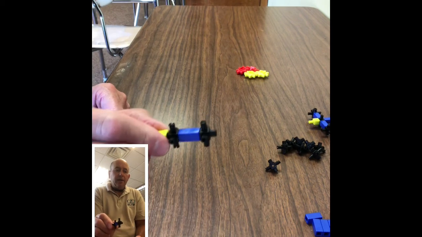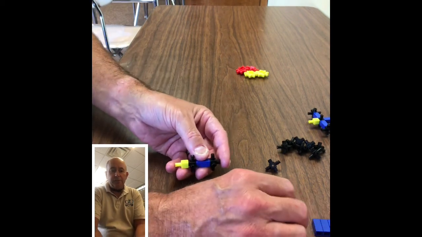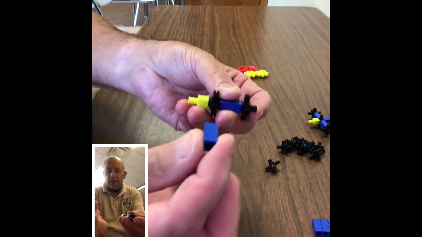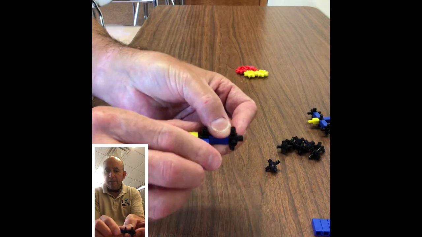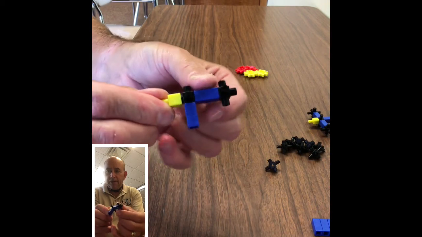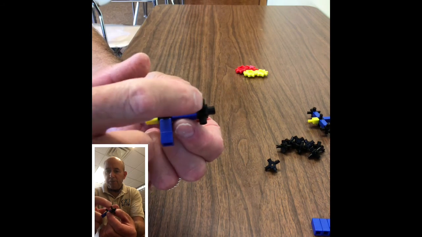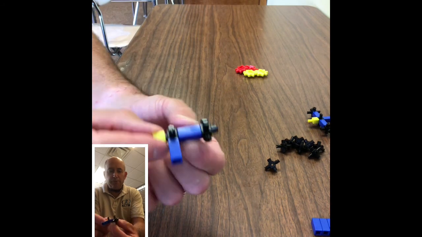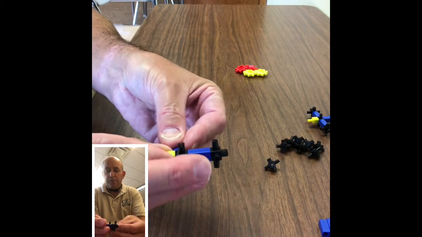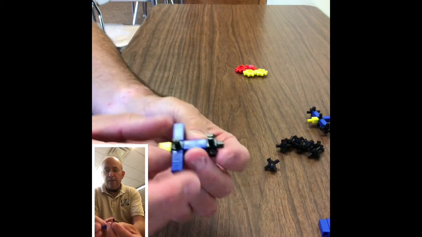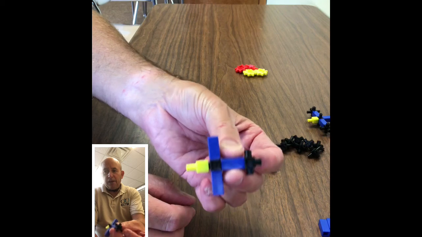Okay, now the next thing that you're going to do is you're going to take another blue pillar and you're going to slide it in like that. Okay, so you can see that we've got the split cylinder peg, blue pillar. Then you're going to put a blue pillar off to the side. Okay, so now this is what we have.